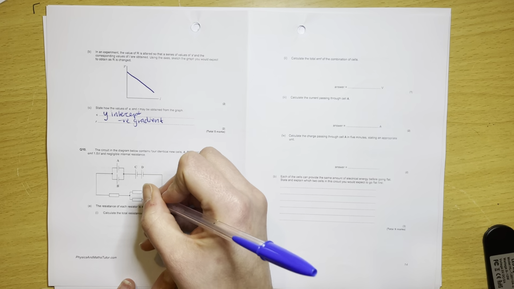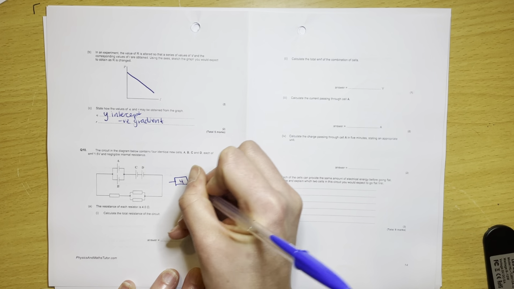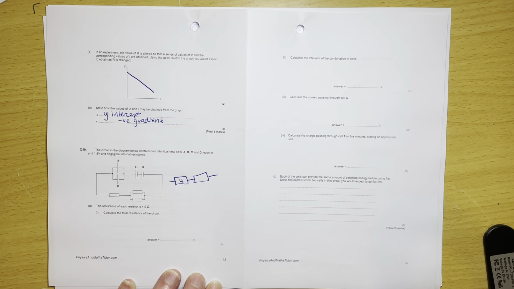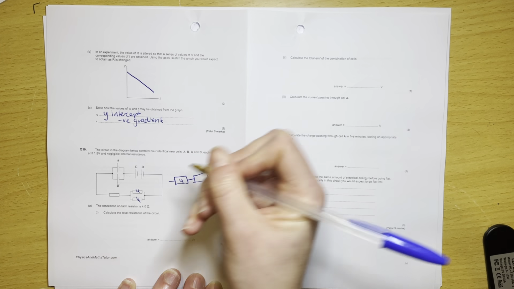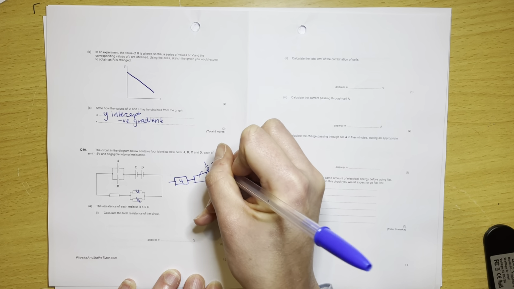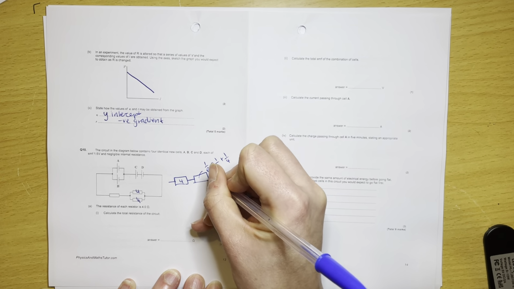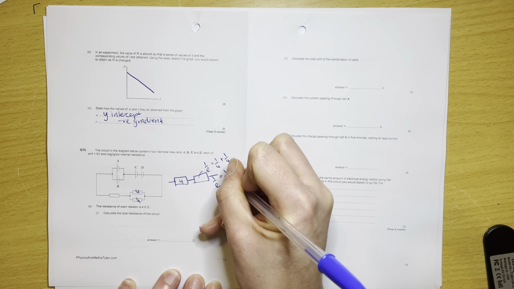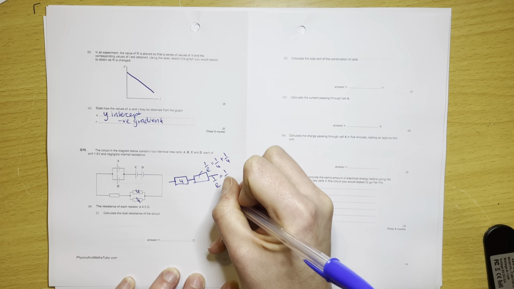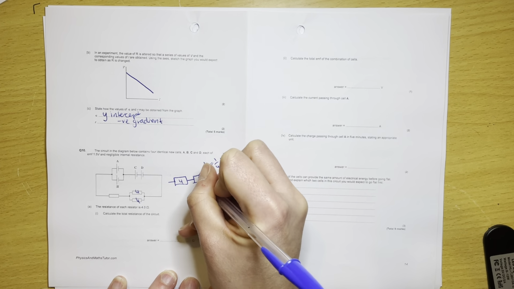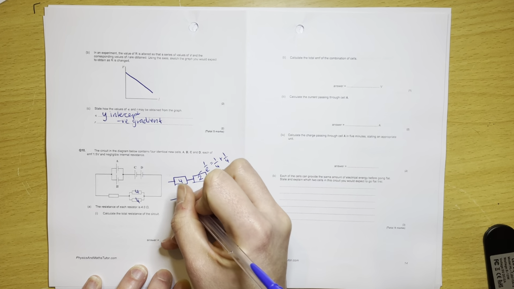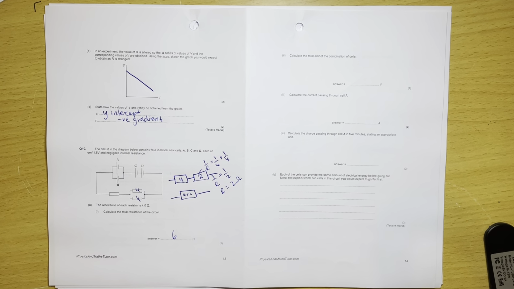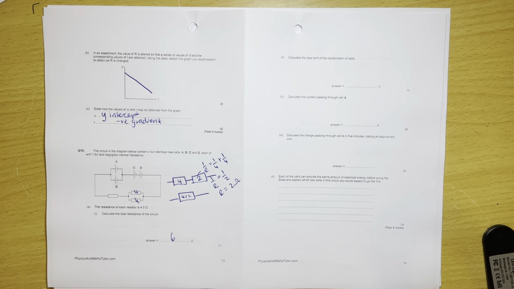So step 1 is I want to collapse. So this is 4 ohms. I want to collapse these two into a single resistor here. So this is 4 and 4, 1 over R equals 1 over 4 plus 1 over 4. So 1 over R is going to equal a half. A quarter and a quarter is a half. Therefore, R is equal to 2 ohms. And then the total of these ones, if I add them into one, is going to be 4 plus 2, which is 6 ohms.